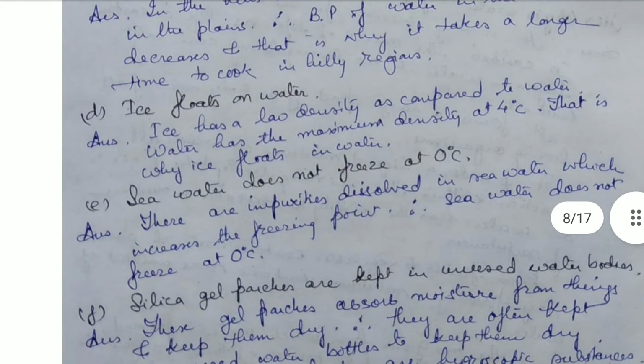Then, ice floats on water. Ice has a lower density as compared to water, because we know when water freezes at 0 degrees centigrade, its volume expands and density decreases. Water has the maximum density at 4 degrees centigrade. But when it goes towards 0 degrees centigrade and freezes, its density decreases, and therefore ice floats on water.